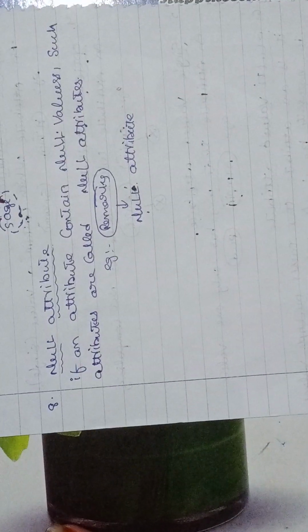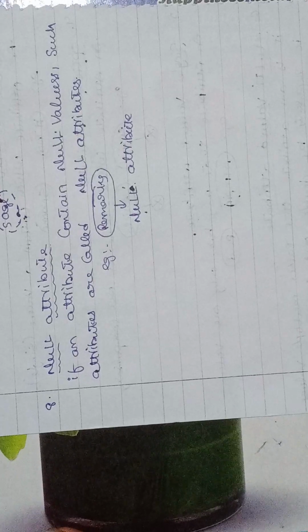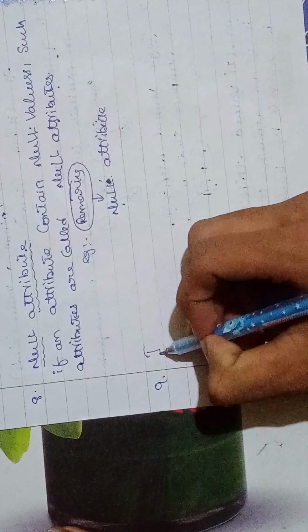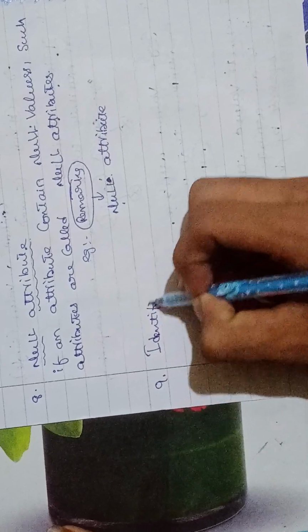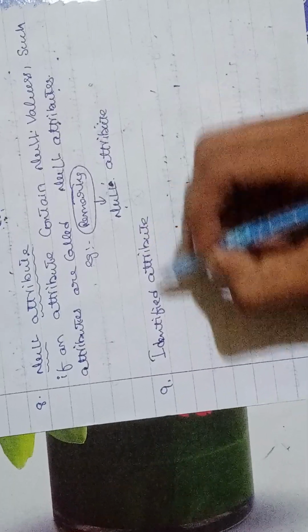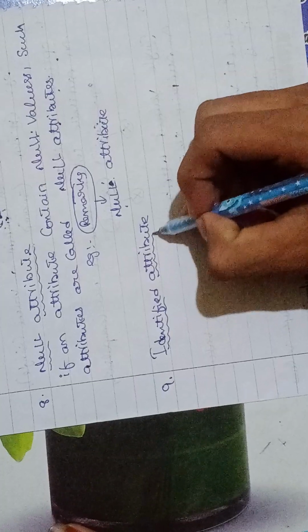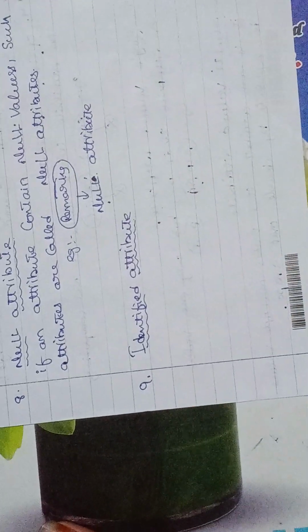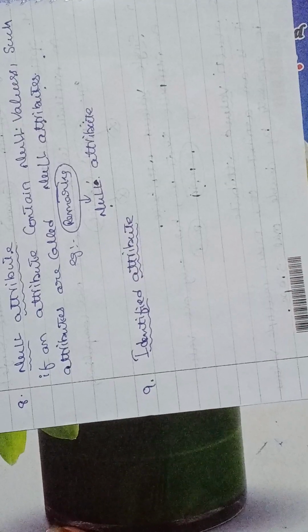Now finally we are seeing the last attribute, the identifier attribute. This is so important. Okay, it is an attribute which identifies a record uniquely. It is represented by an oval symbol with an underline. Okay, uniquely means no duplicates.